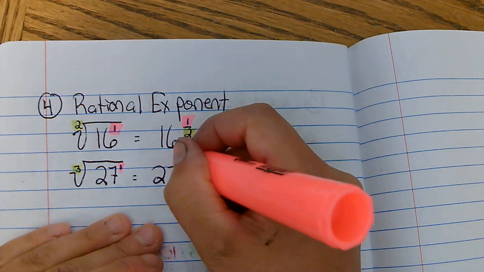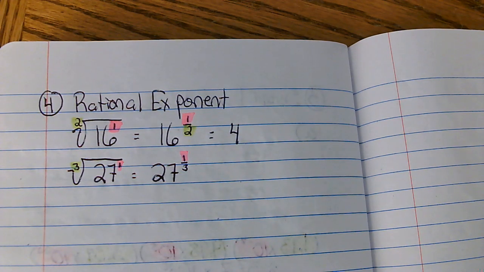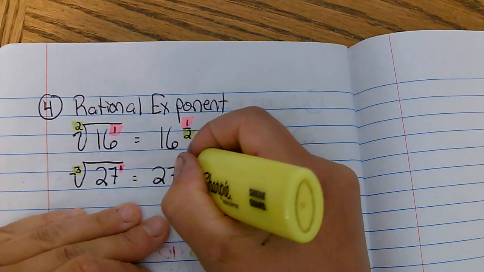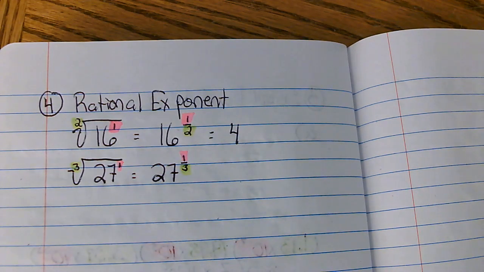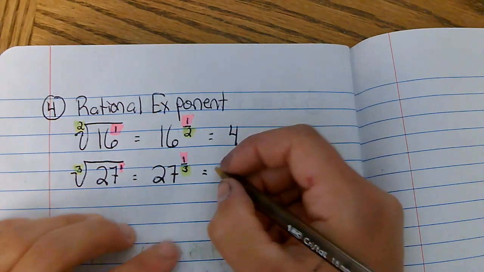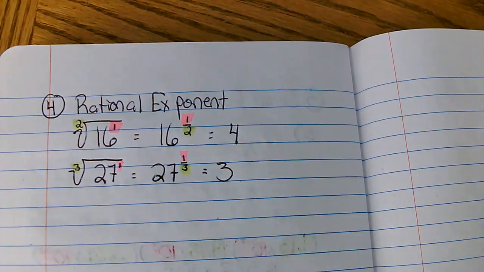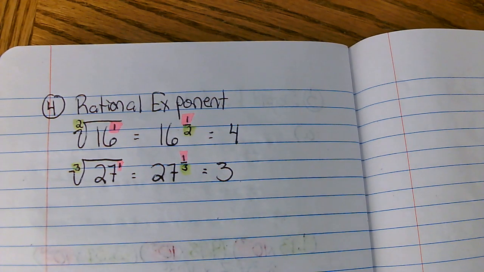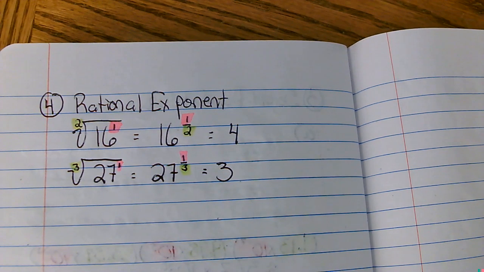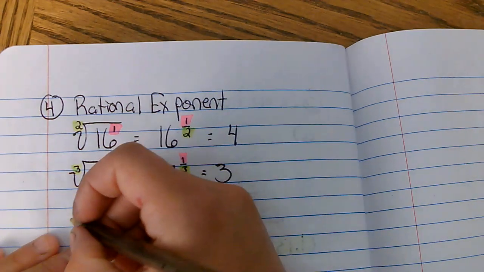If you see here, the numerator is like the exponent when it's inside, and the denominator is like how many pieces it's being broken into. So 27 to the 1/3 power, I know that the cube root of 27 would be 3, because 3 times 3 is 9, times 3 again would be 27. So when you are taking square roots, cube roots, or even 4th roots and beyond, you can write it as an exponent. Let's try a couple.